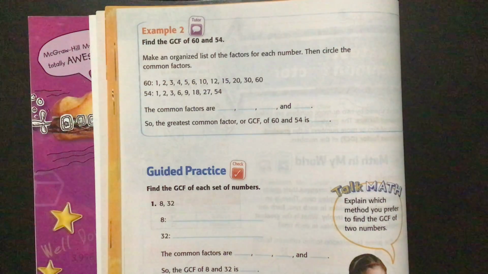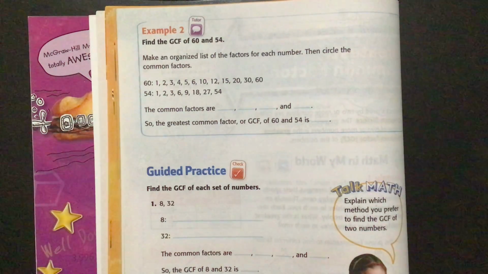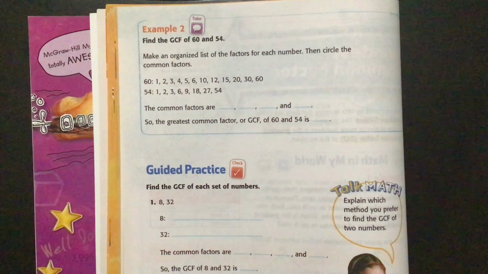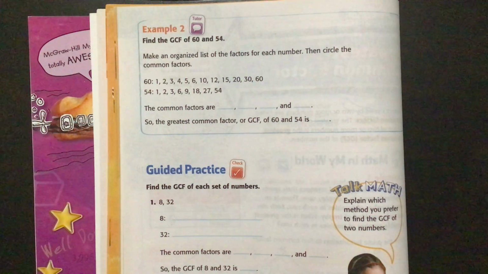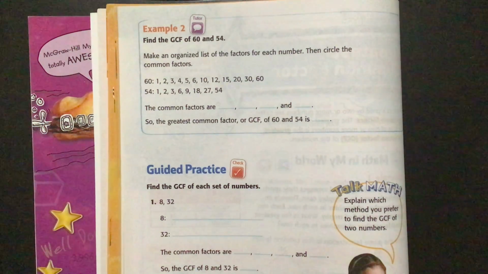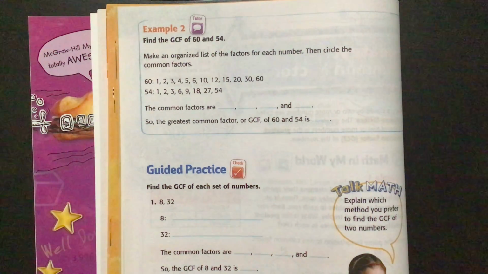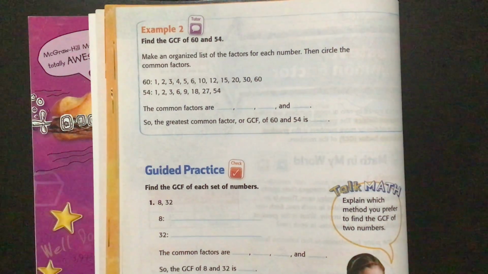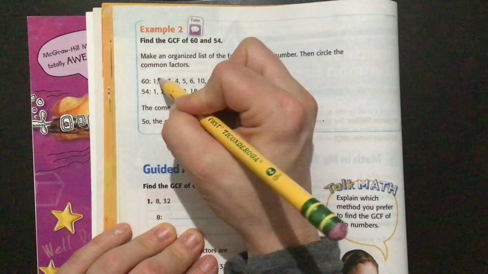So 60, what are all of the numbers that go into 60 with multiplication, right? And then what are all of the numbers that go into 54 with multiplication? How nice. They did this for you. Awesome. So we are finding the numbers that they have in common. So we're going to circle.